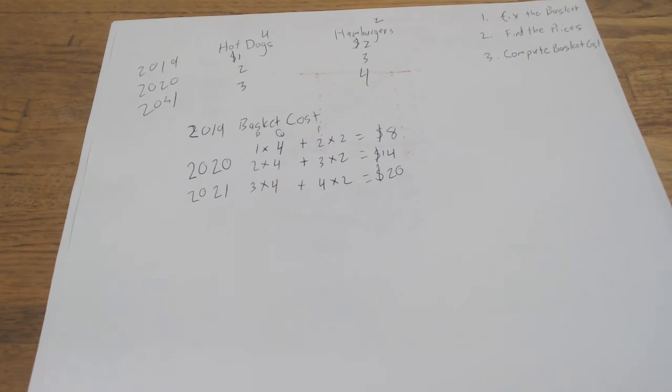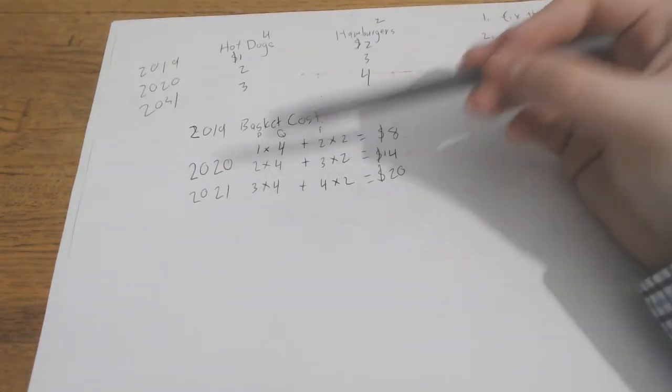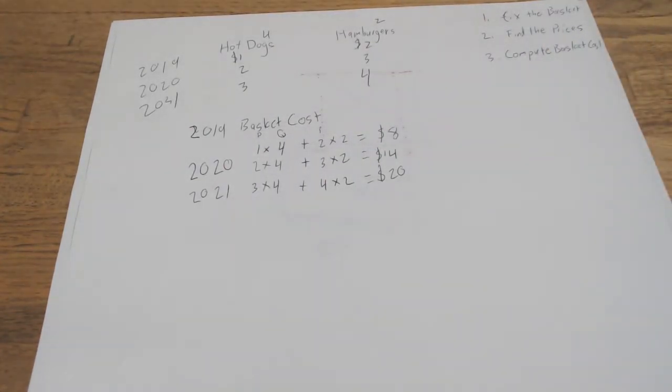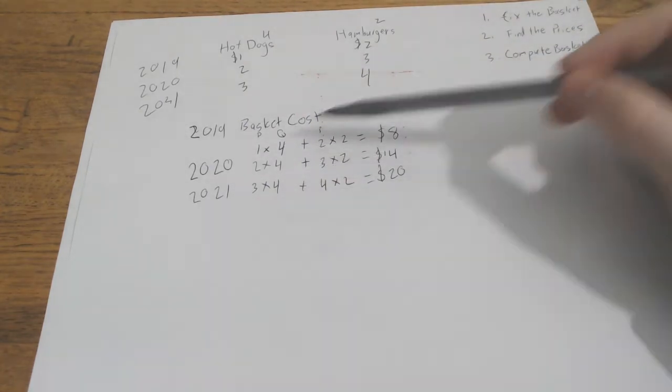A few things to note. This is going to be very similar to how we calculated real GDP. If you remember, with real GDP, we were interested in how quantities changed throughout the years. We wanted to know how much production was increasing. So we kept price fixed, right? Now in the CPI, we're going to do the opposite. We're actually interested in how prices are changing throughout the years. So we keep the quantities fixed.